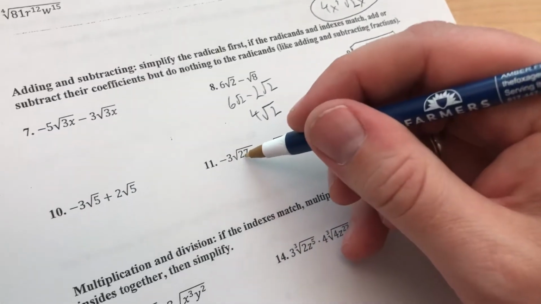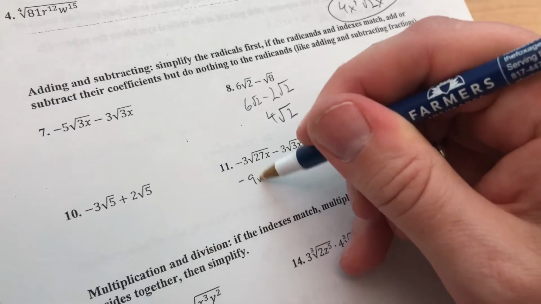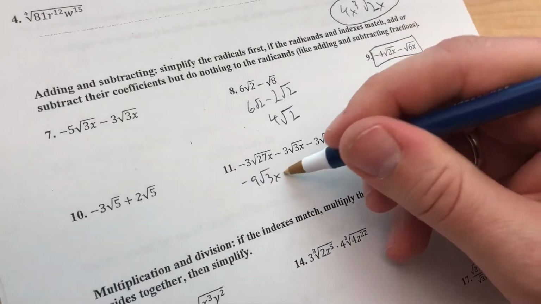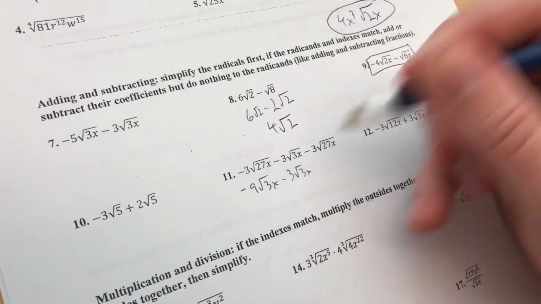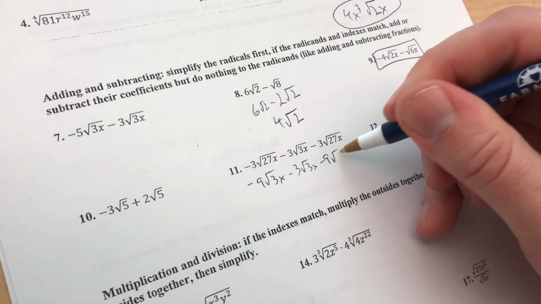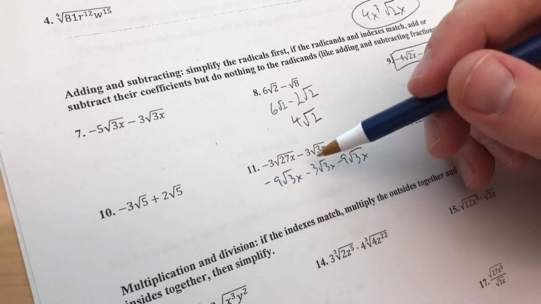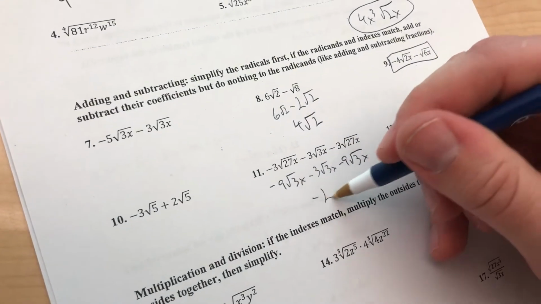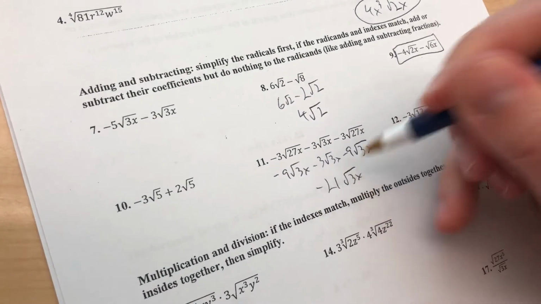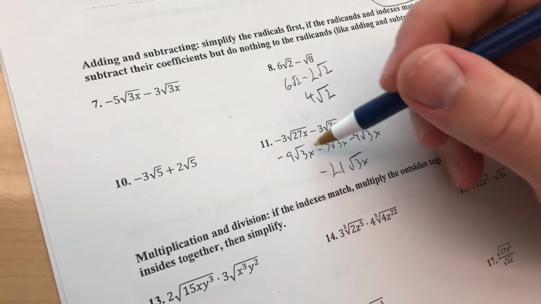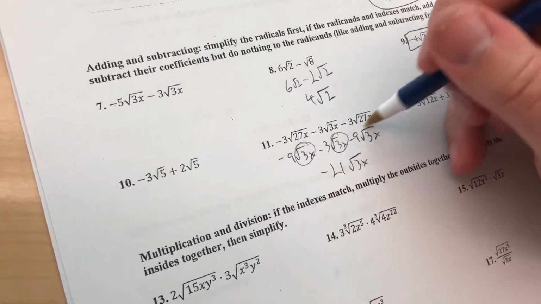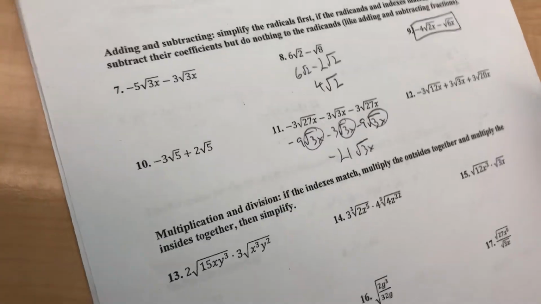You have to be careful on ones like this. This would be a negative 9 square root of 3x. This would be minus 3 square root of 3x. And then again, another negative 9 square root of 3x. When we put those all together, that's a negative 21 square root of 3x. That's just what it's going to stay. You only add the outsides. You treat this whole thing in here like it's going to be a variable.